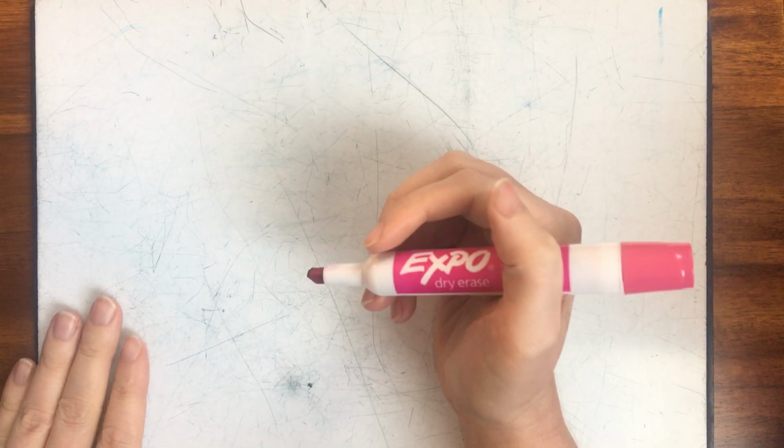Yesterday, we talked about adding two three-digit numbers together, but we did it without having to regroup. So today, let's review why sometimes in addition we have to regroup and how to do it using the vertical method. Let's take these two numbers.